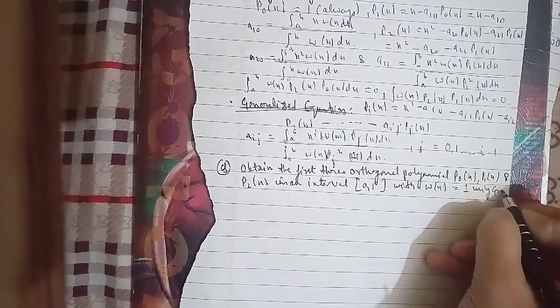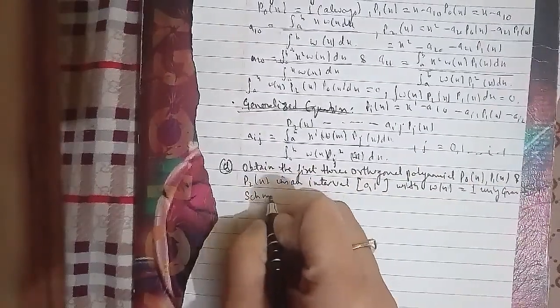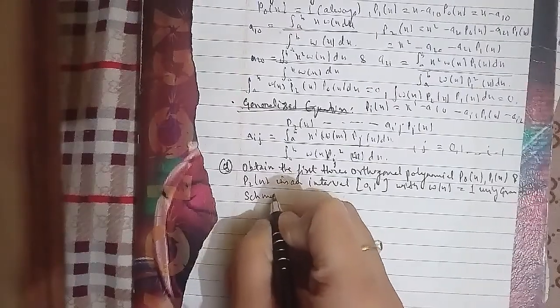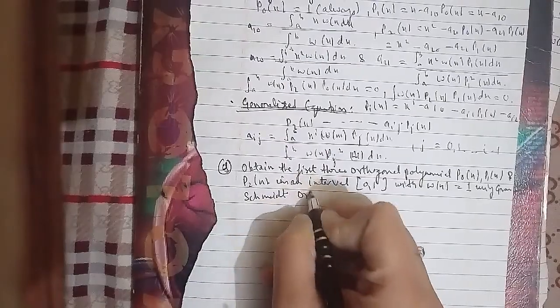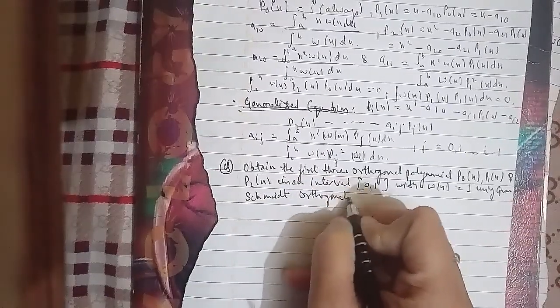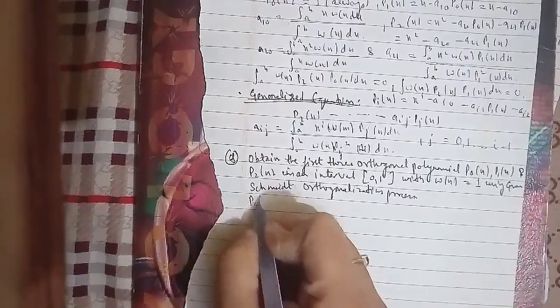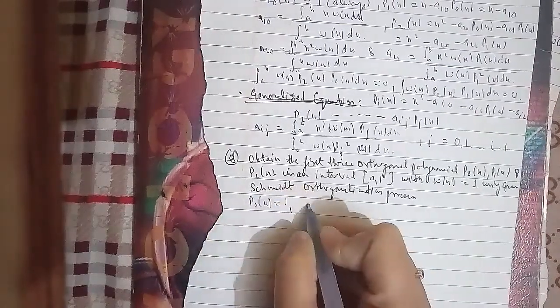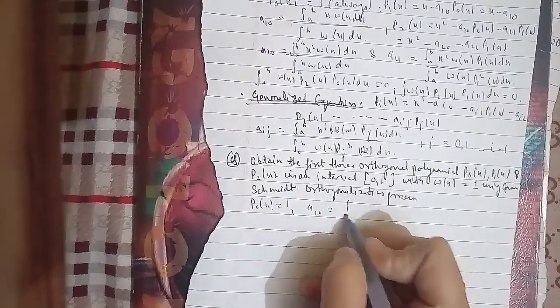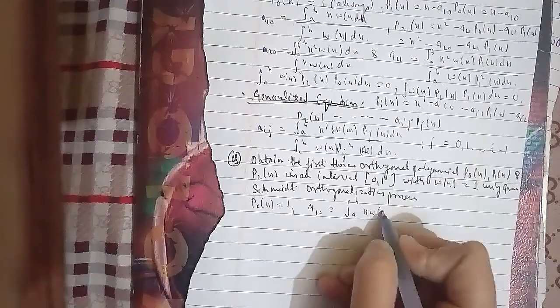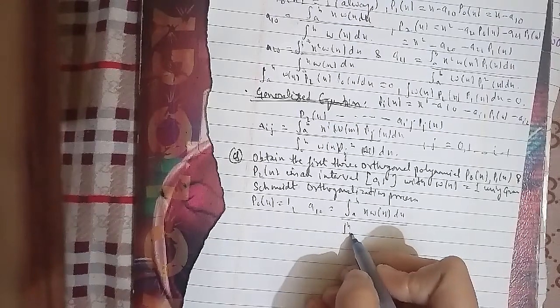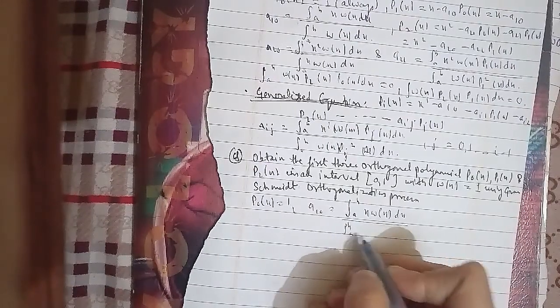Here p0(x) equals 1, so a10 equals the integral of x w(x) dx upon the integral of w(x) dx, which equals the integral from 0 to 1 of x dx upon the integral from 0 to 1 of dx, which equals x square upon 2 from 0 to 1 whole upon x from 0 to 1, which equals 1 upon 2.